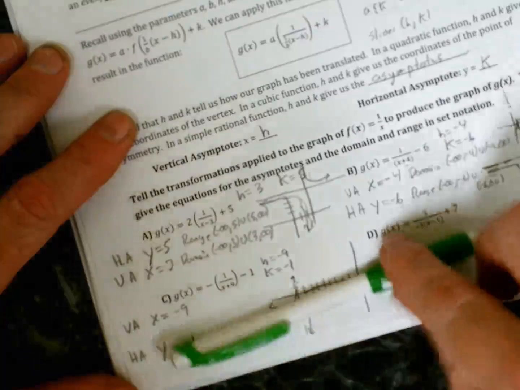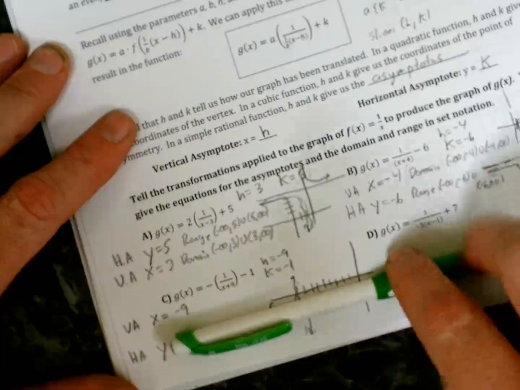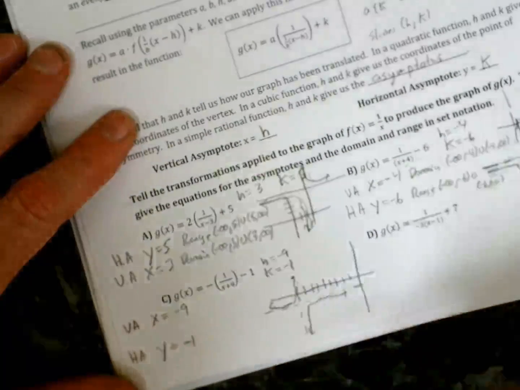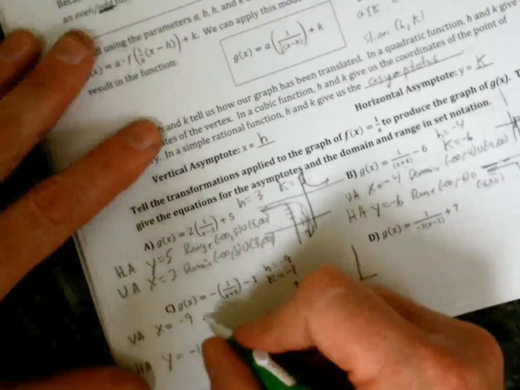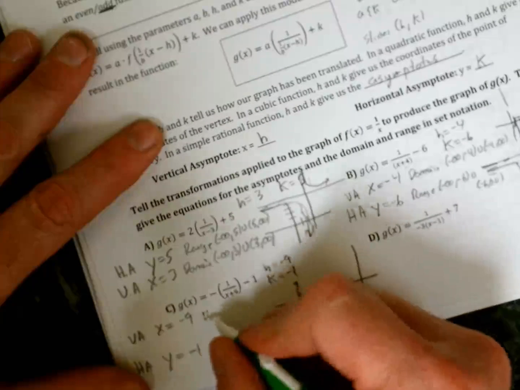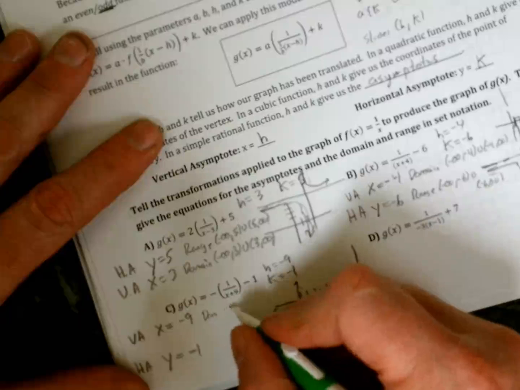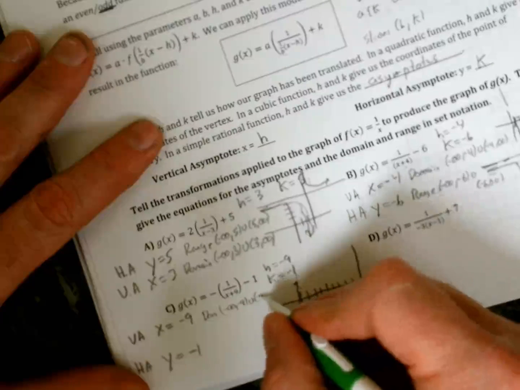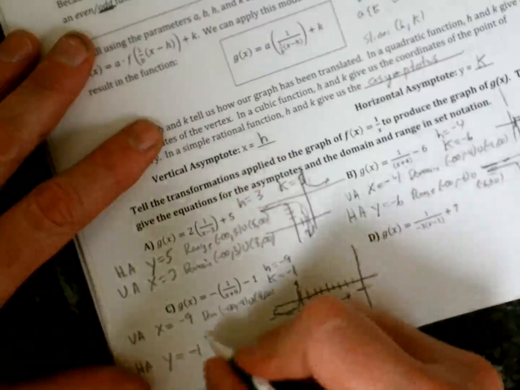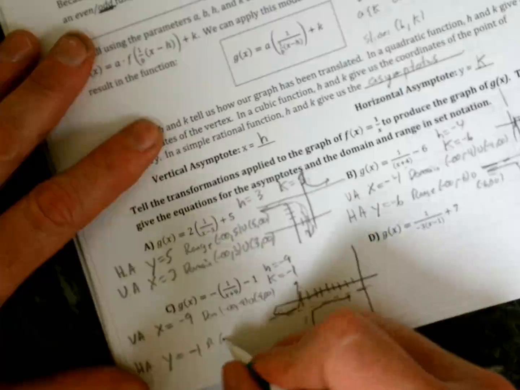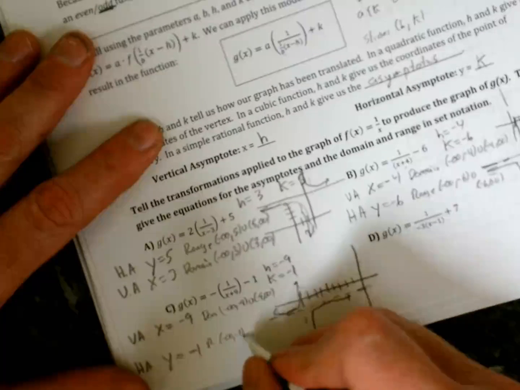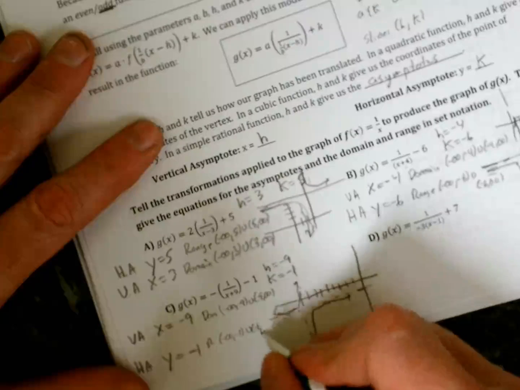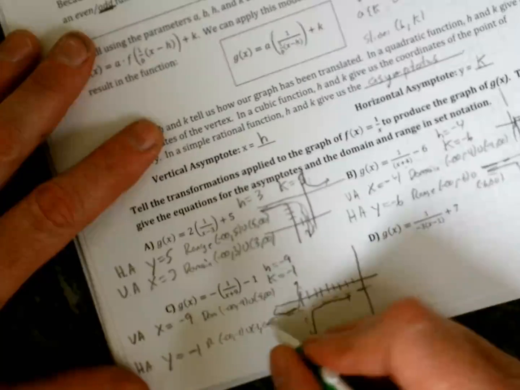There's my horizontal, y equals negative 1, goes horizontally. There's my vertical at negative 9. And these are going to be domain and range. So domain, negative infinity to negative 9, union, negative 9 to infinity. Range, negative infinity to negative 1, union, negative 1 to infinity.